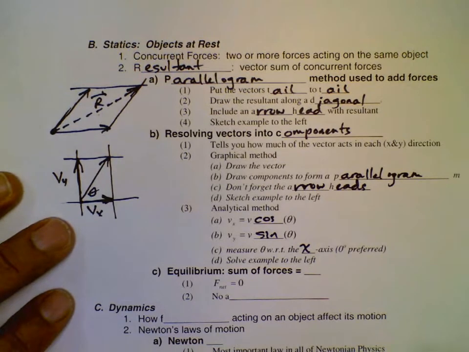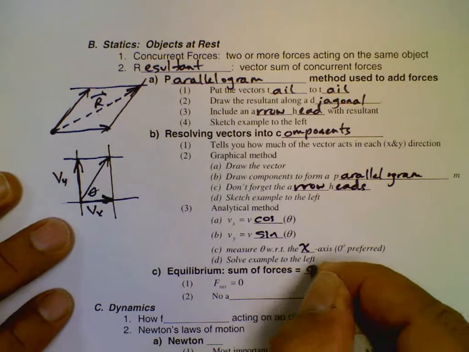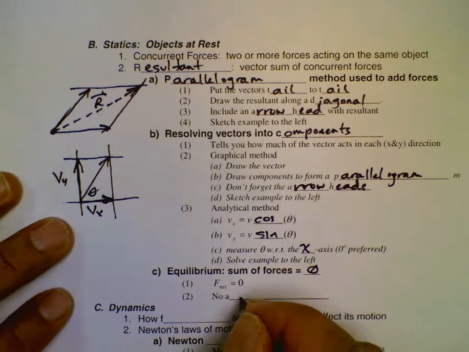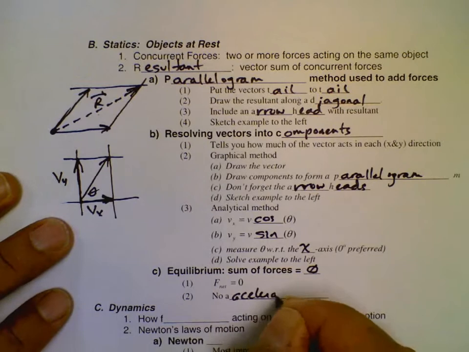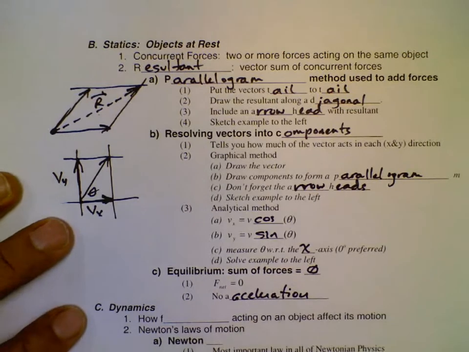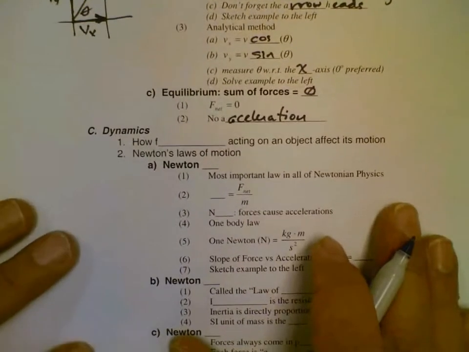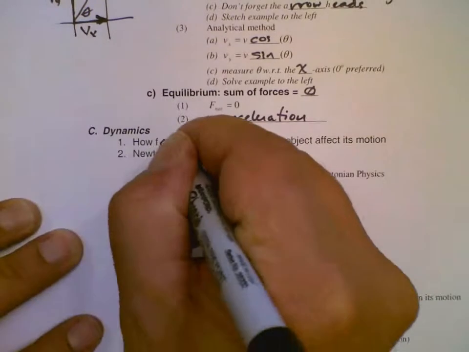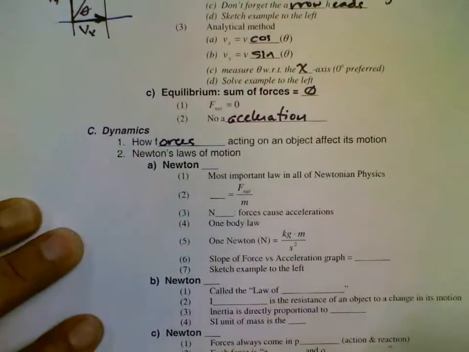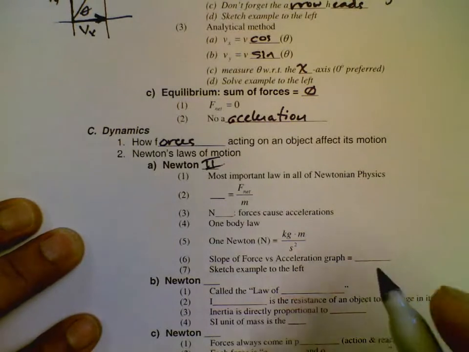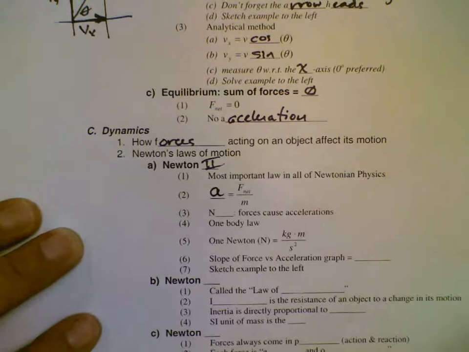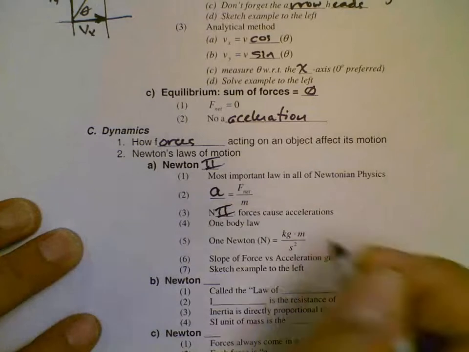When we talk about equilibrium, that means the sum of the forces is equal to 0, or F net is equal to 0, and in that case we have no acceleration. The study of dynamics is all about how forces act on objects and affect their motion. And so we start with Newton 2, which is the most important law in all of Newtonian physics. Newton 2 basically says acceleration is net force over mass, so it says net force causes acceleration. Once again, that is Newton 2.